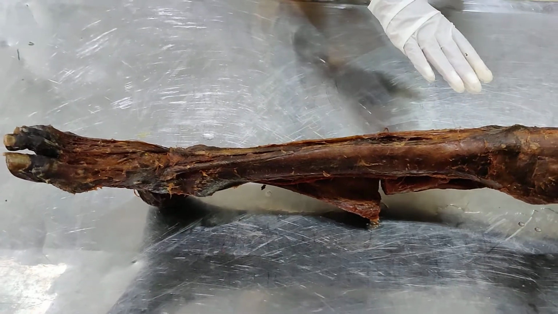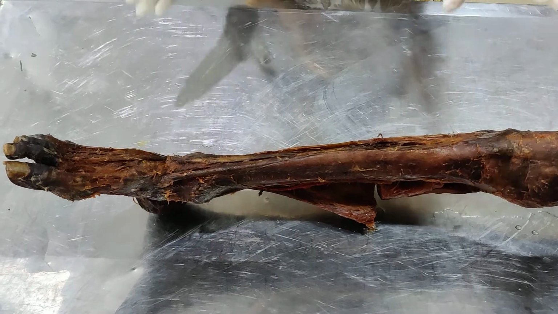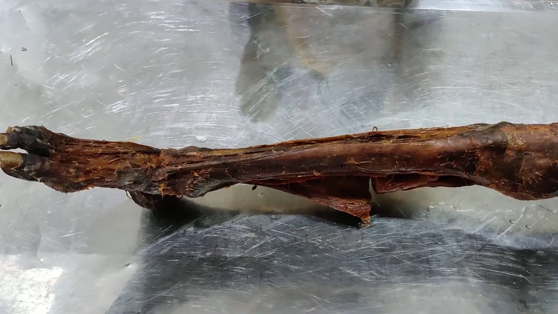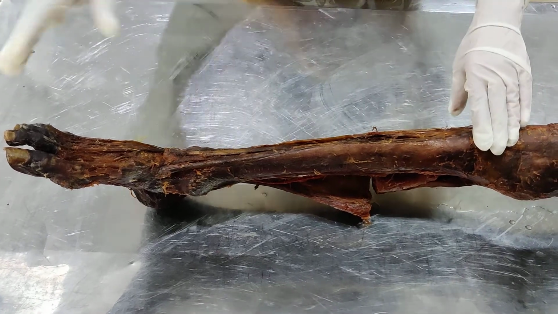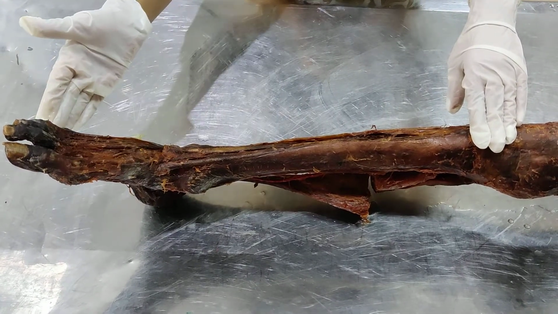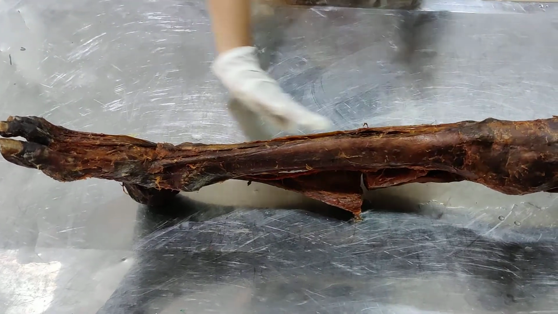Alright, so today we're going to start the osteology of the leg region. Before we start with each individual muscle, let's get an orientation of which is the medial and which is the lateral side. So as you can see, this is the big toe and this is the little toe. So this is going to be the medial aspect of the leg and this is going to be the lateral aspect of the leg.